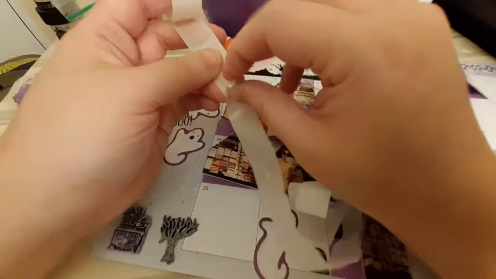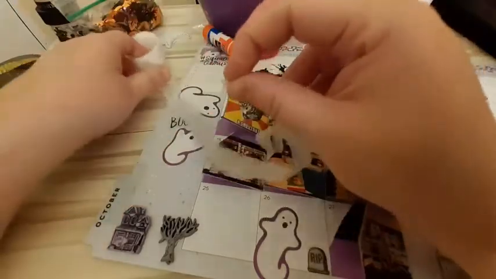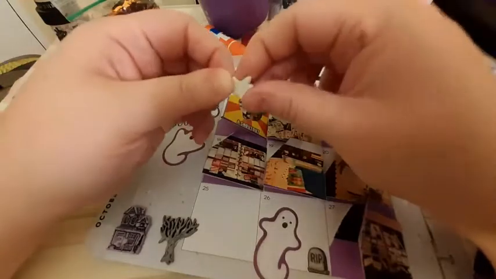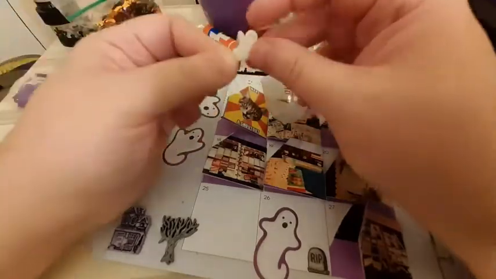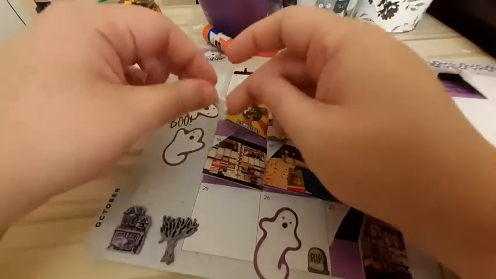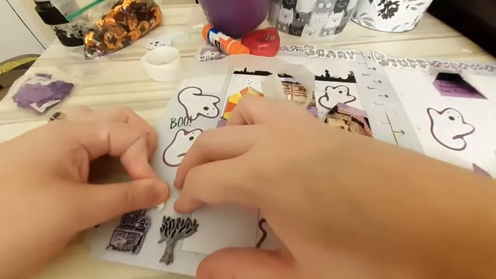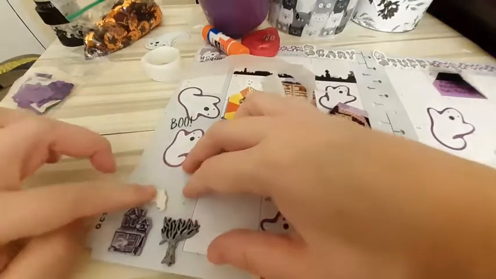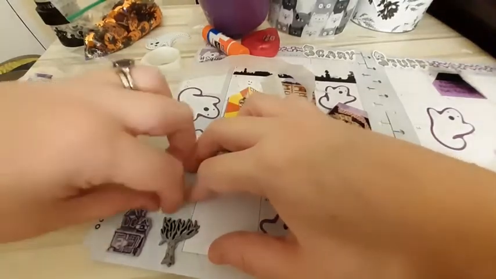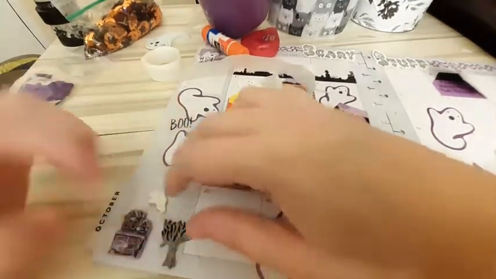Get it? Buttons, because these are buttons. Well, they're part of a button goal. I think this was part of the Buttons Galore package of stuff I purchased. That's so cute. That's downright adorable.